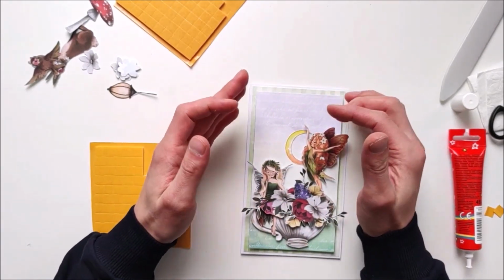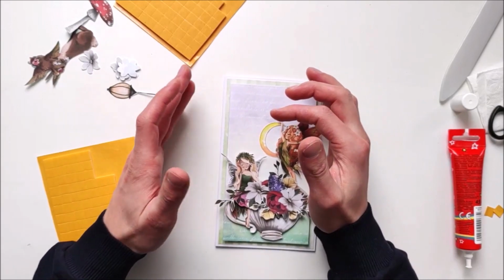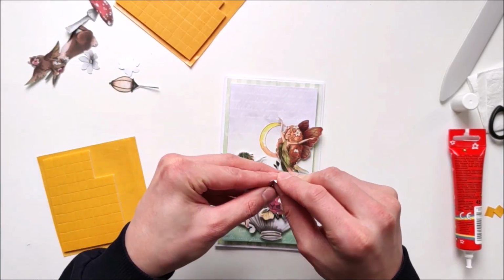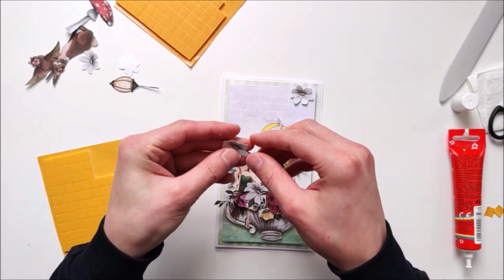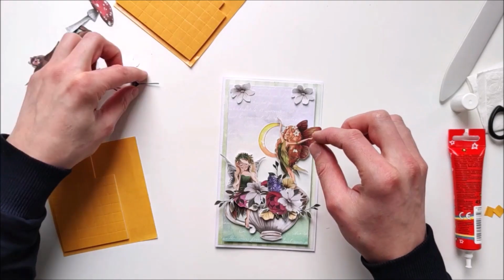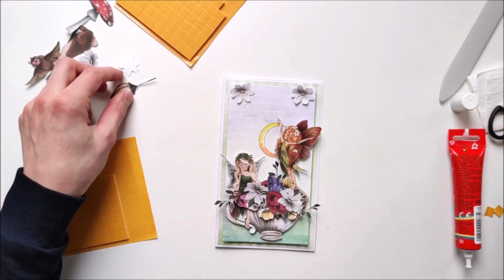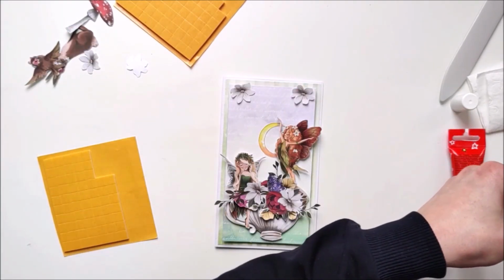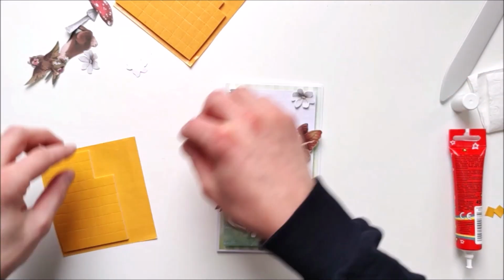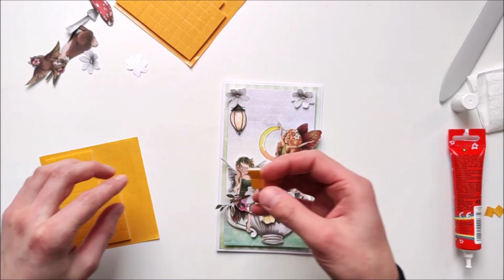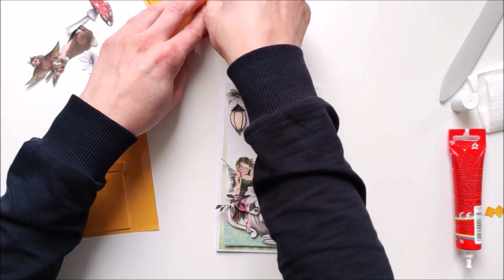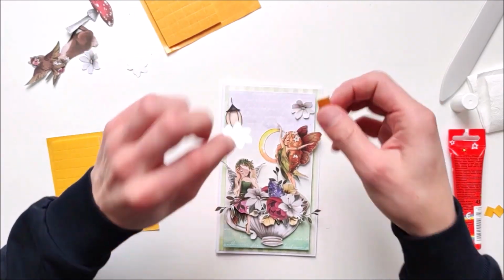Then we have an empty top of our card, so we have to create something over there. I use these white flowers on the corners. Also we'll need that lamp. The lamp will hang under the white flower.